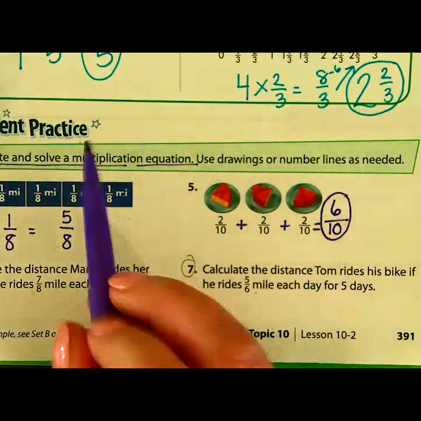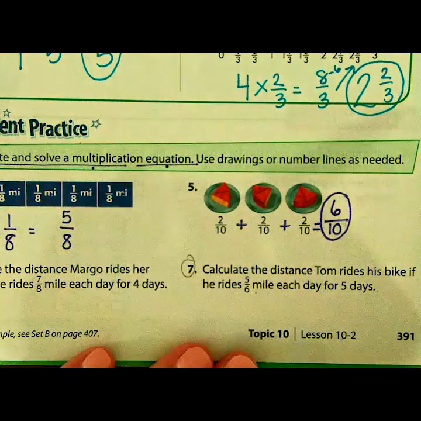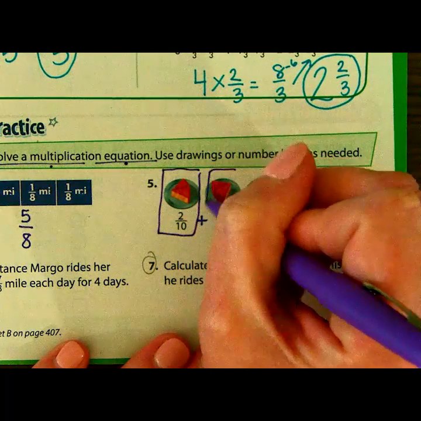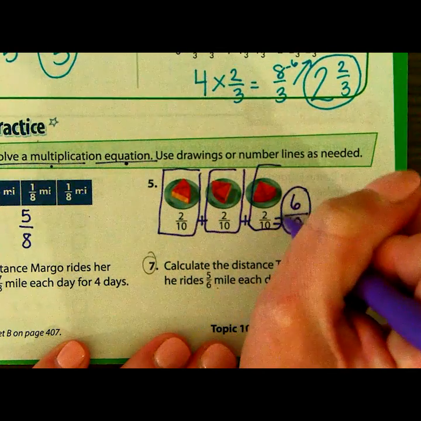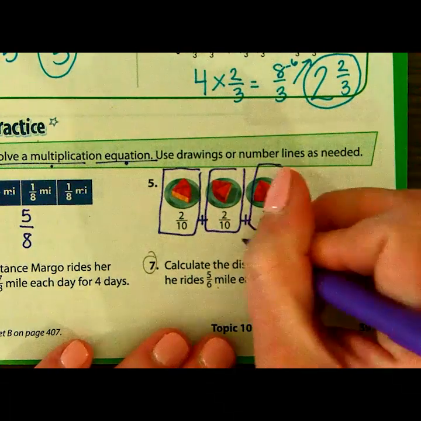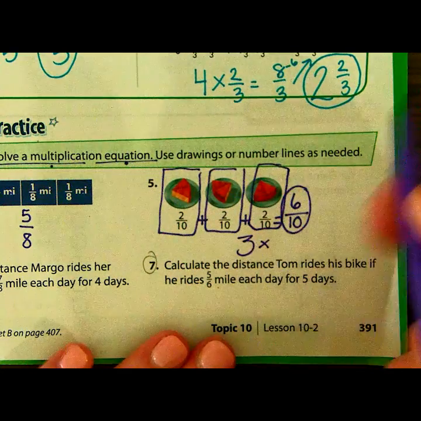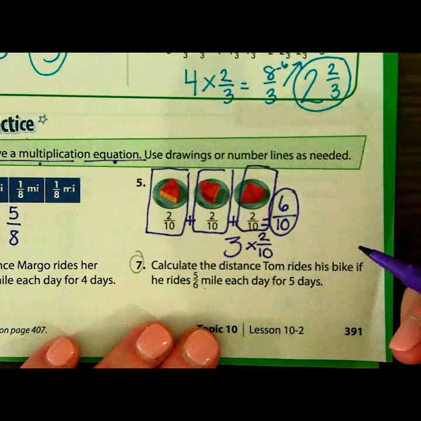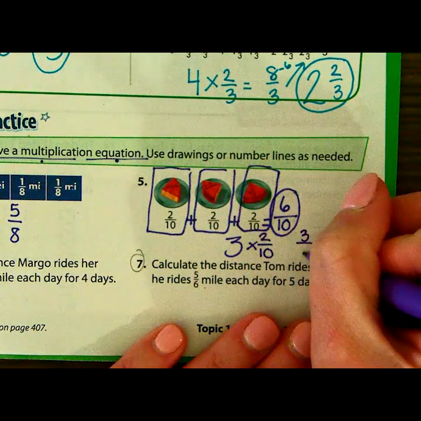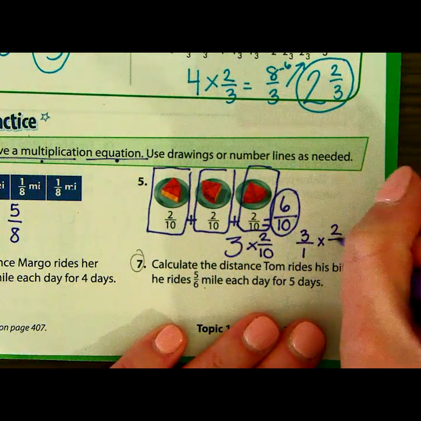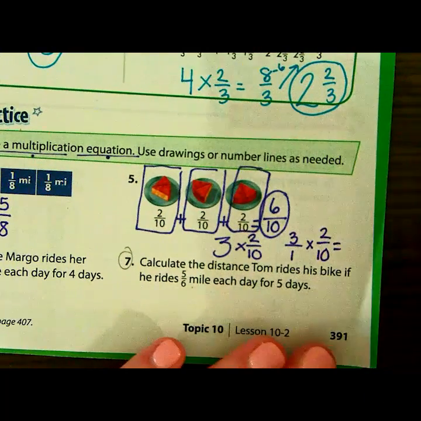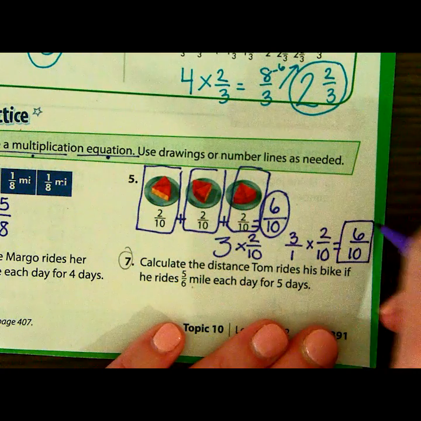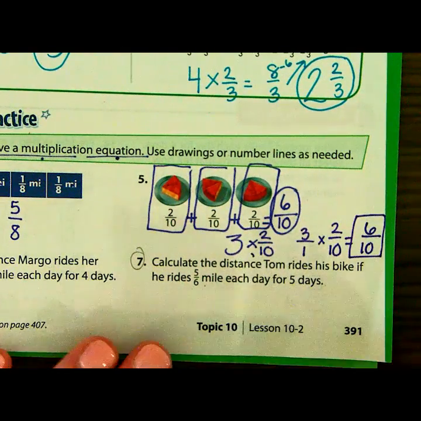However, the problem is not asking you to use repeated addition. Remember, it's asking you for a multiplication equation. So what I would do is think to myself, how many groups do I have? I see 3 whole groups times what is the fraction in each group? 2/10. And I know that that's the same as saying 3/1 multiplied by 2/10. And I multiply straight across. 3 times 2 is 6. 10 times 1 is 10. Still arriving at the same answer, but providing that multiplication equation.